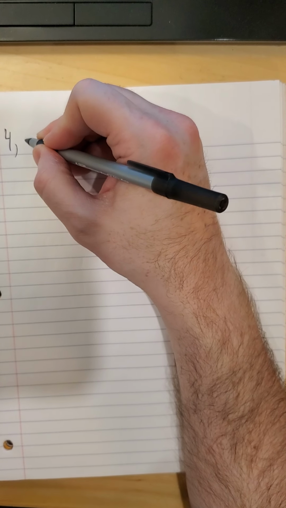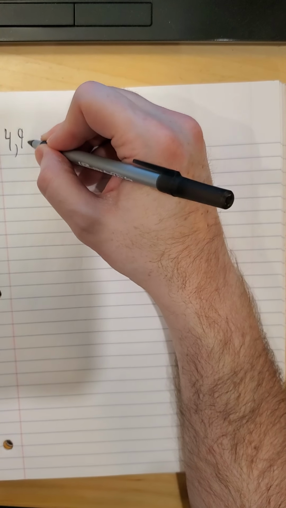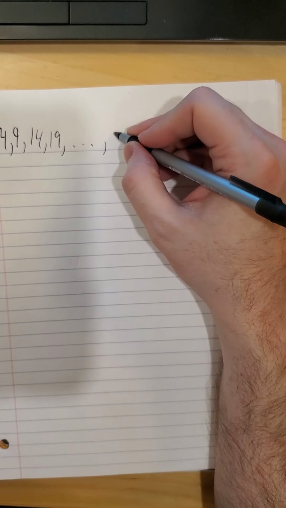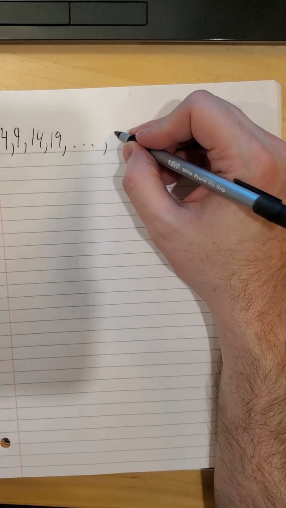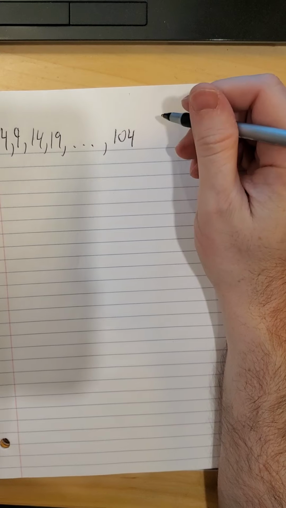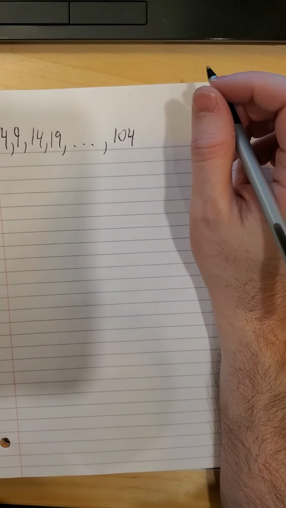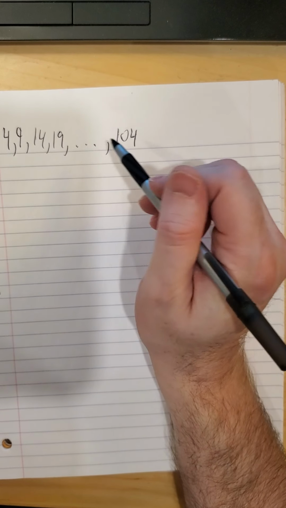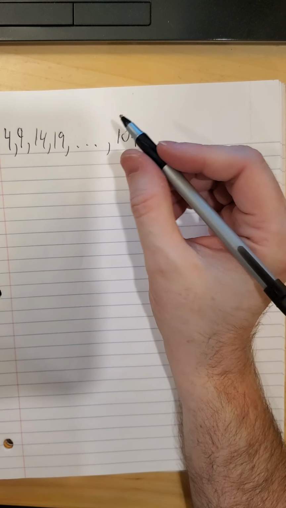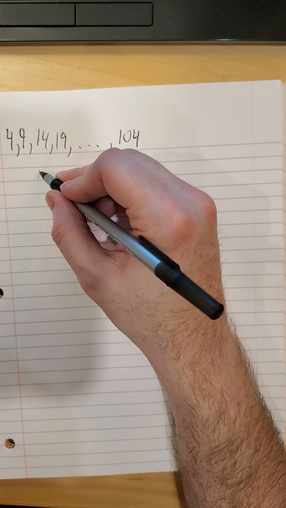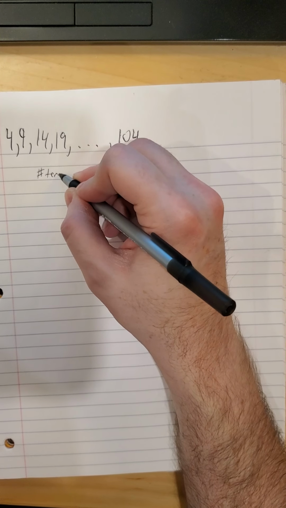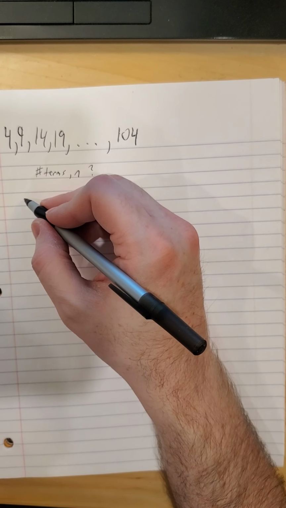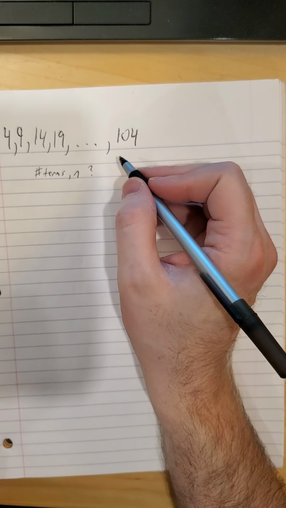So we'll take a look at a sequence that we have: 4, 9, 14, 19, and so on. And we're going to do this two different ways. So the first time we go through it, we're going to say, okay, we're going to stop when we hit 104. So for this one, we have our first term and our last term. We don't know the number of terms. Well, we do know what the last term looks like, though.